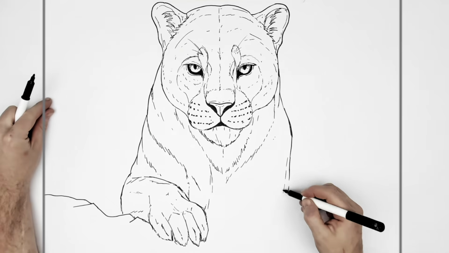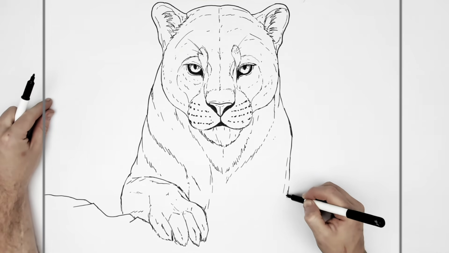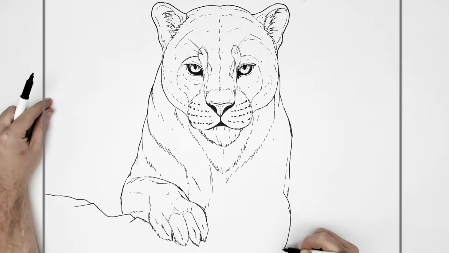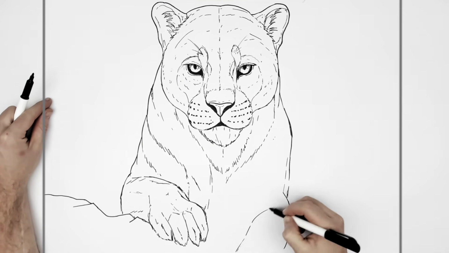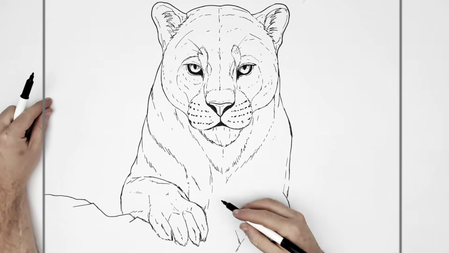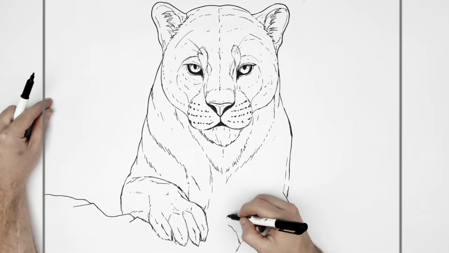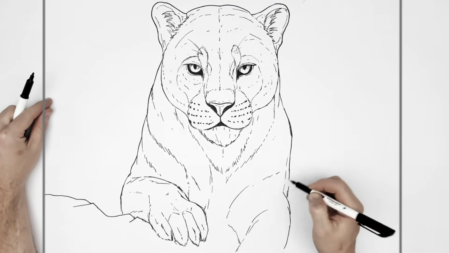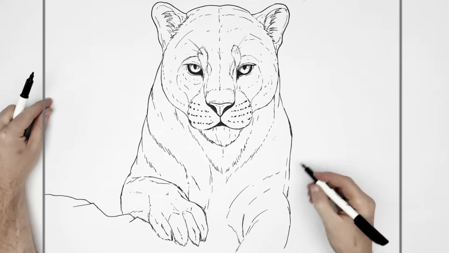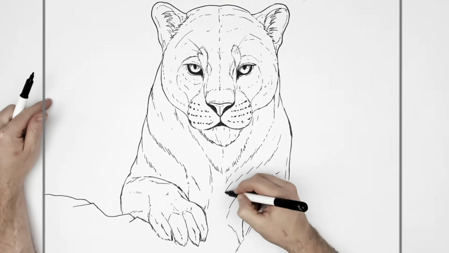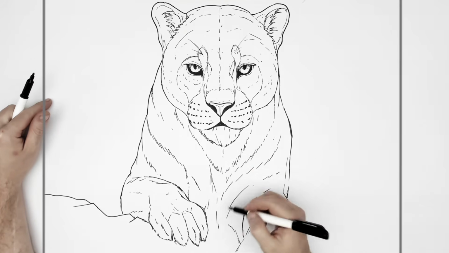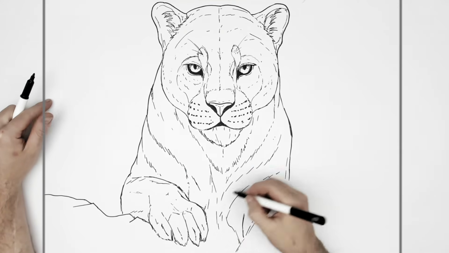And the other one just disappears off down here. It's just all furry in here. Shoulder and fur lines all going down this way, just towards the belly.